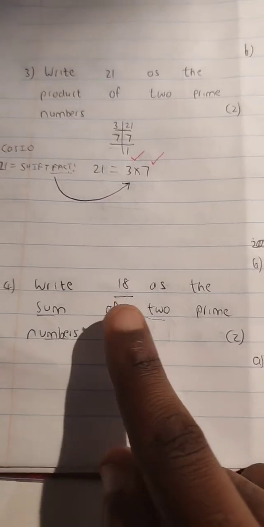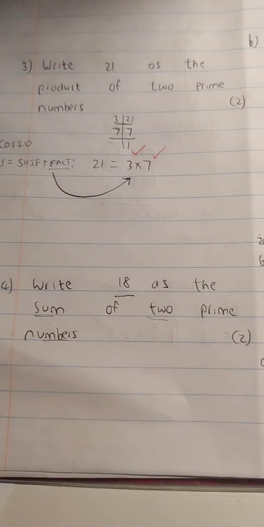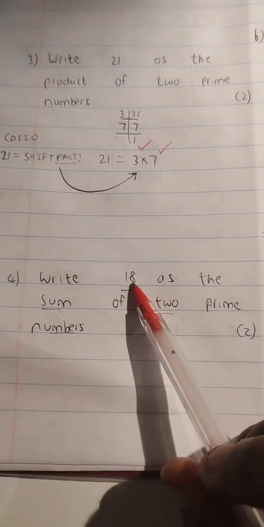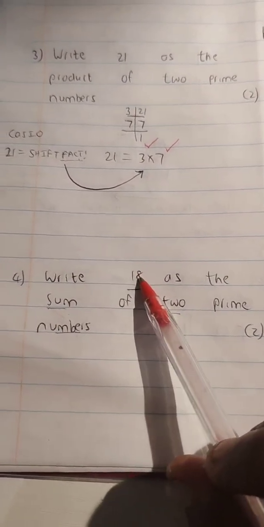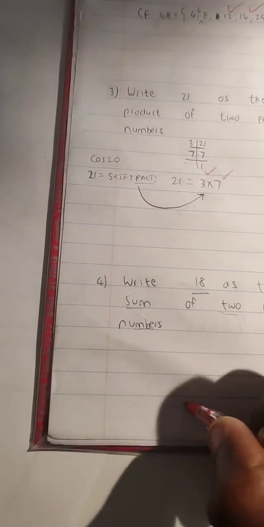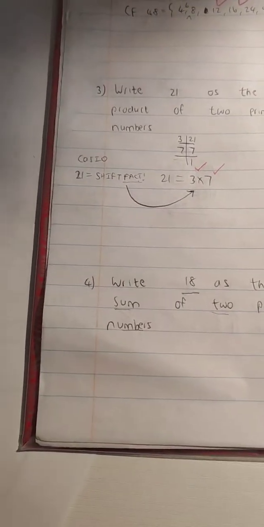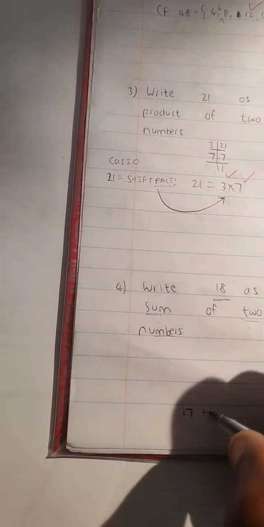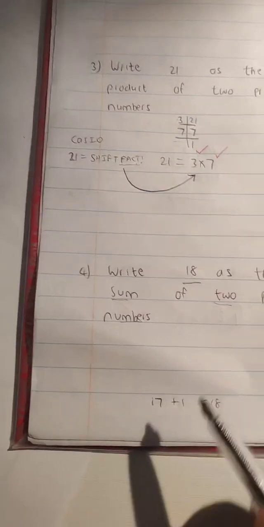What a name. So we write 18 as the sum of two prime numbers. Think about it. It's a matter of trial and error. 17 is a prime number. If we add 1, we get 18.